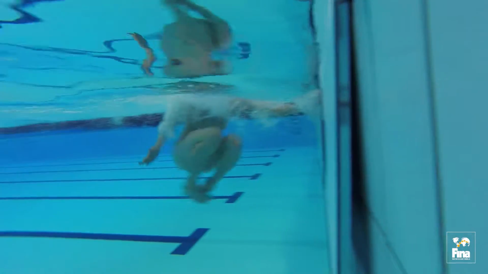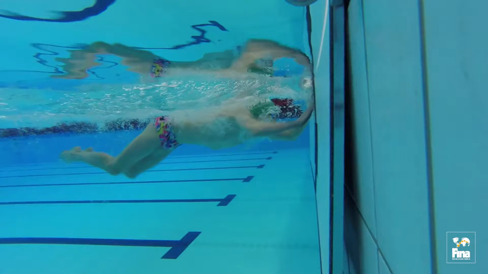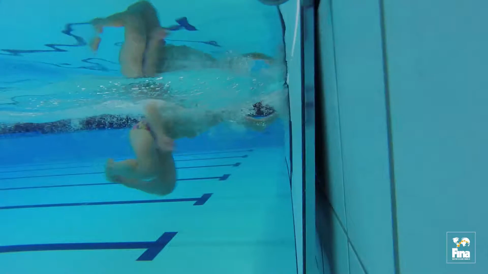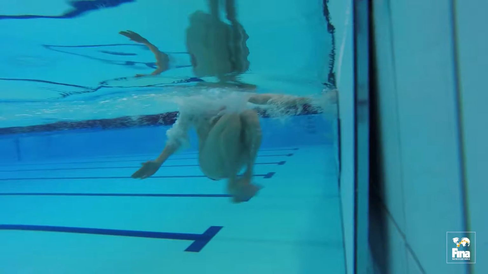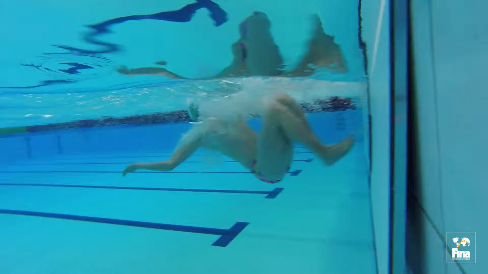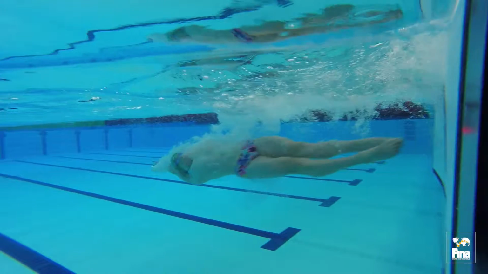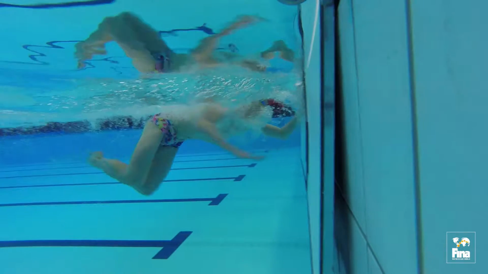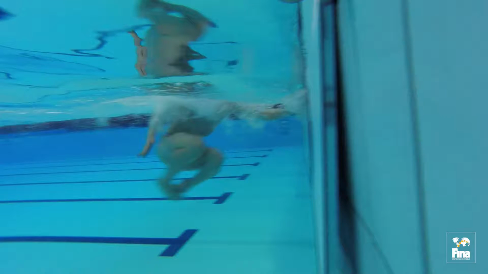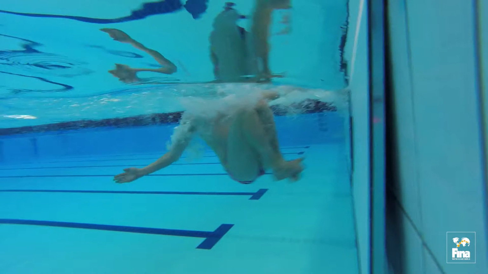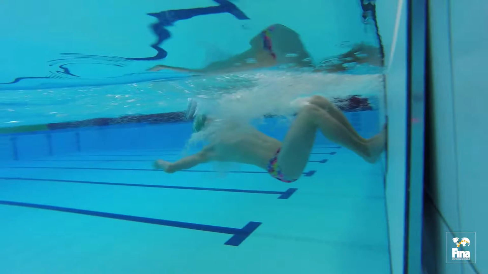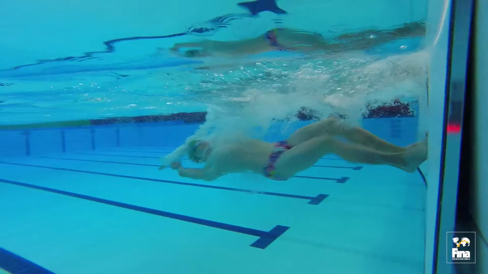Rotation. As the hands are about to touch the wall, the hips should simultaneously drive forwards towards the wall as one hand is released. The swimmer should turn towards the hand which is released first. Once the hand is released, the elbow of this arm bends and the arm travels slightly behind the head. The hips continue to drive towards the wall.